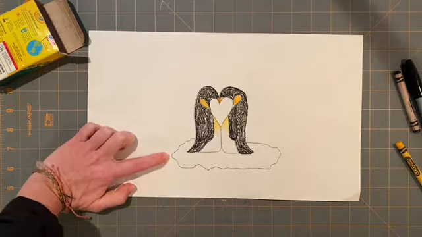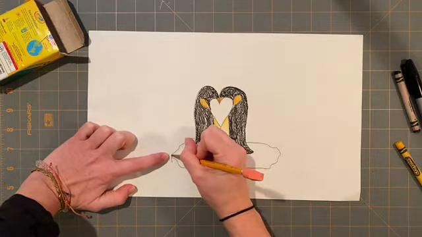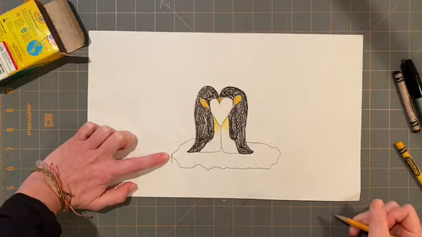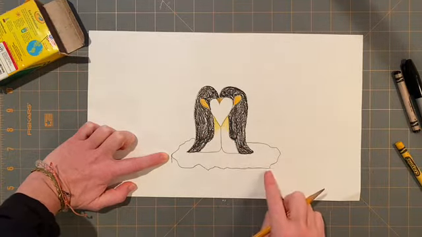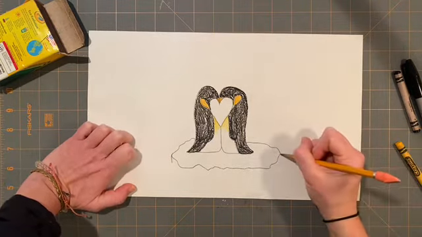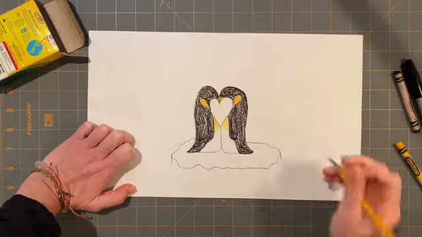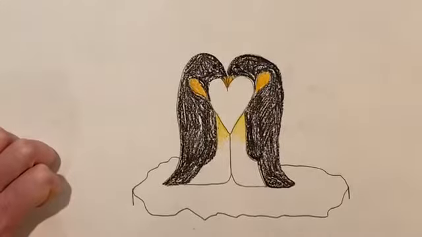The furthest point you have on your freeform line, I want you to draw a small line going straight down, just like this. I want you to do the same thing on the other side. The furthest point you have, draw a little straight line going down.